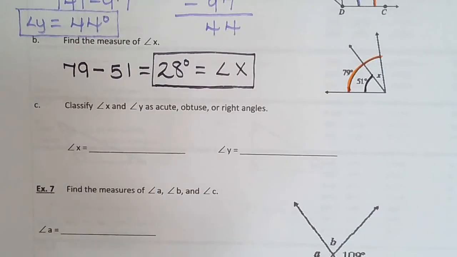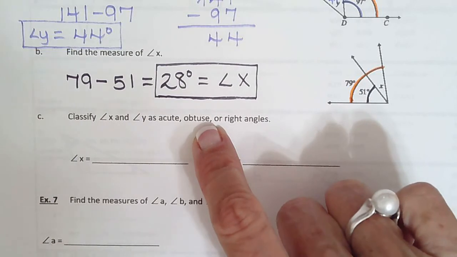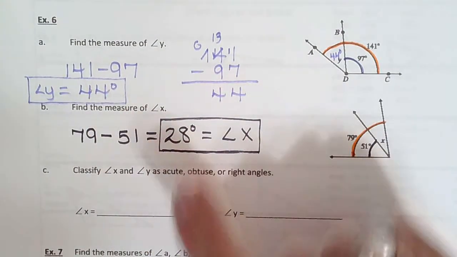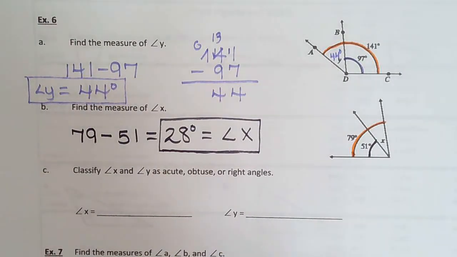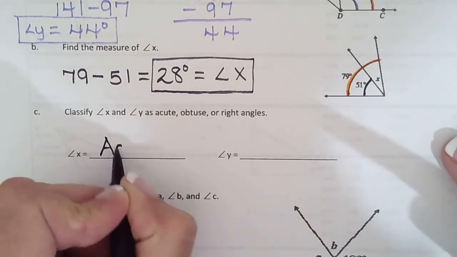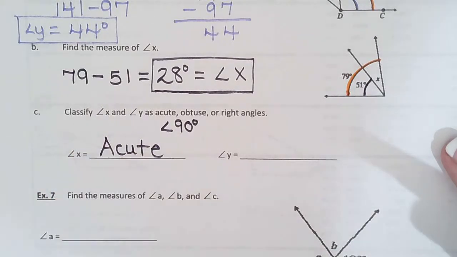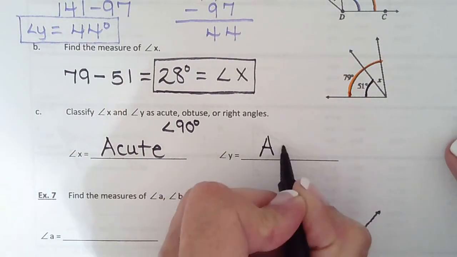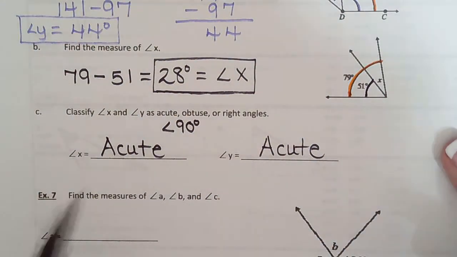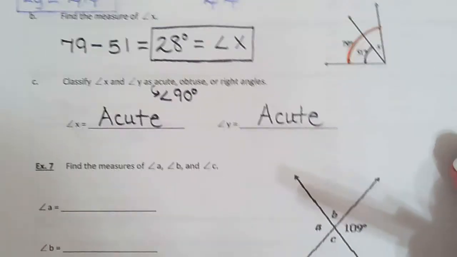Okay, so classify X and Y. Acute, small, obtuse, large, or right. So notice how they're both under 90 degrees. So they're both acute, correct? Because acute is less than 90 degrees. If you look in your glossary. Okay, everybody good?